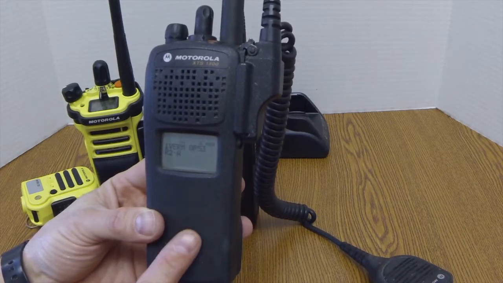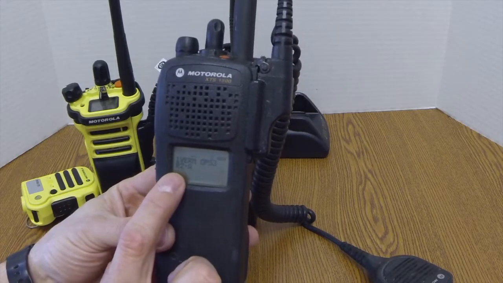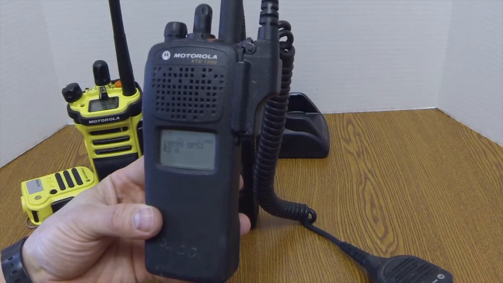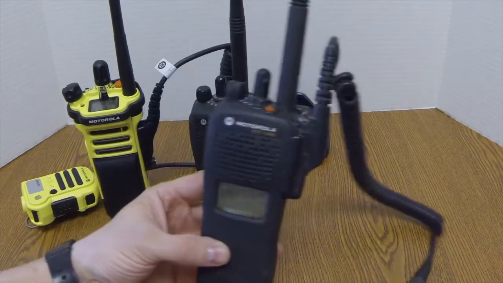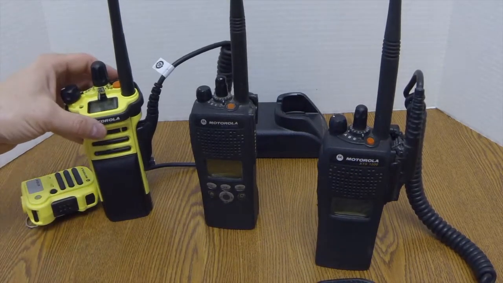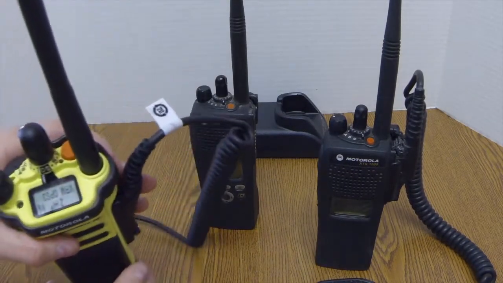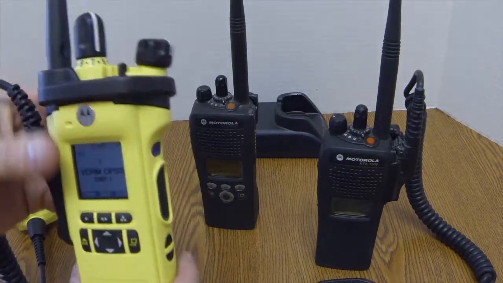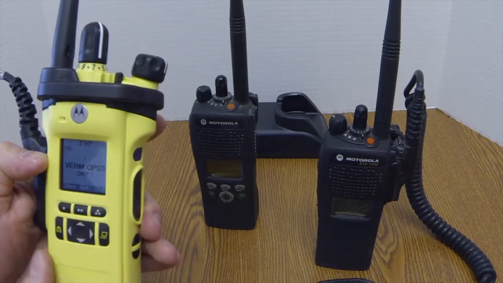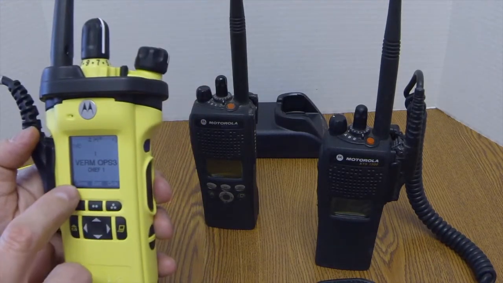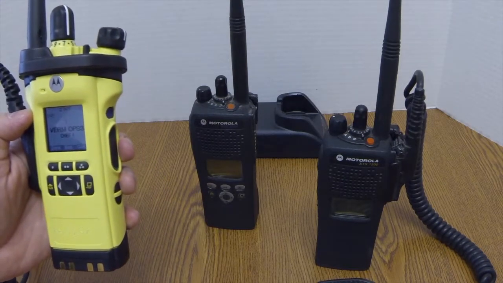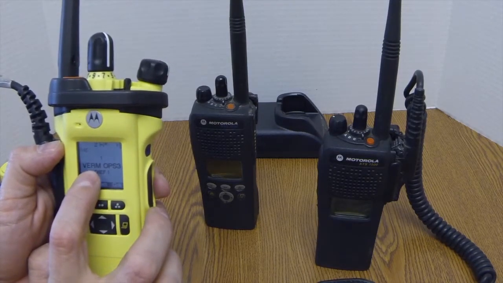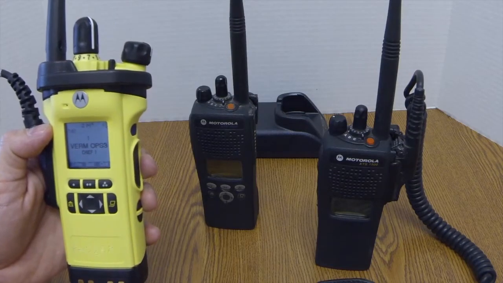Whenever you key up the radio, it transmits that ID over all channels. So if you're operating on digital or on analog, it will transmit your ID. One different thing that we find in the 6500 model is we have the top screen here, and then we also have on the back side another screen similar to the 2500 model. It's telling us our zone, which is 1, the channel name, and then again the identifier.